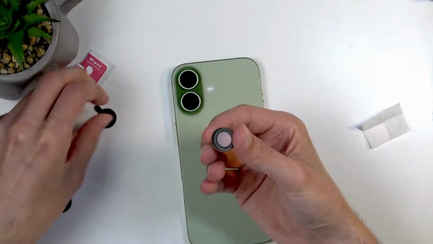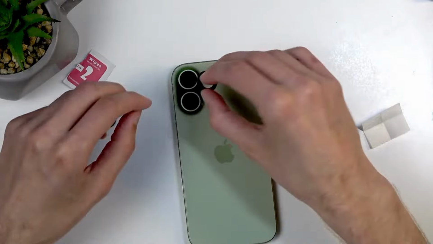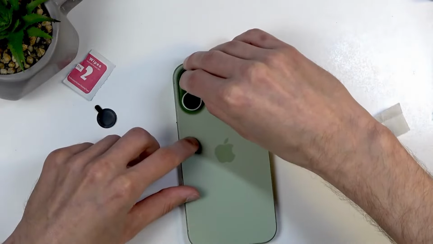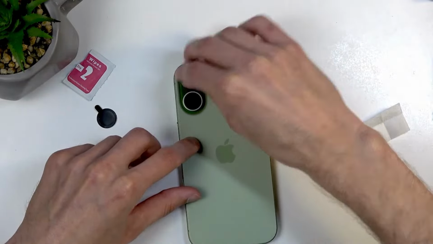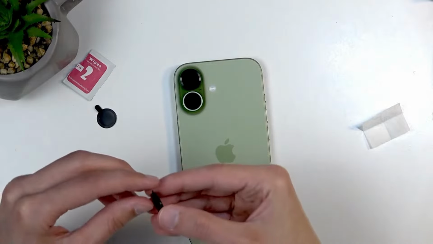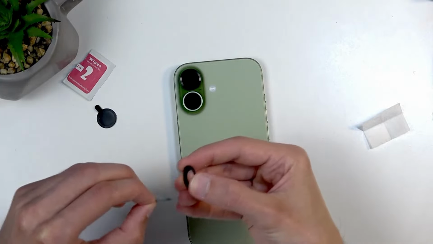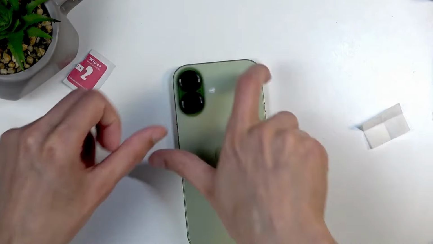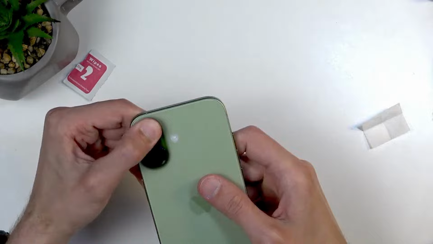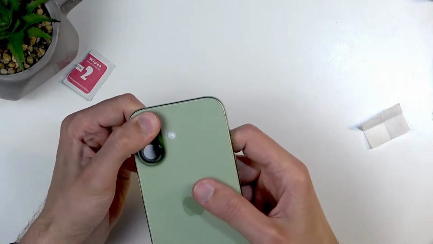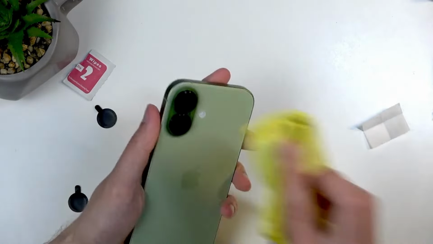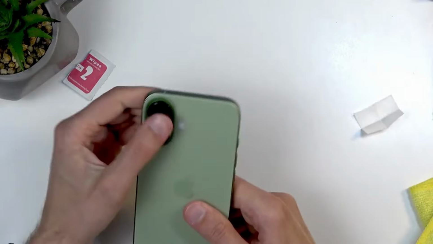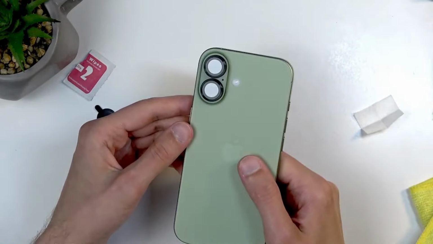Come on, there we go. And apply them to the device. This one. And that's two. There we go. Now push it down just so they glue themselves correctly. And here it is. Applied.